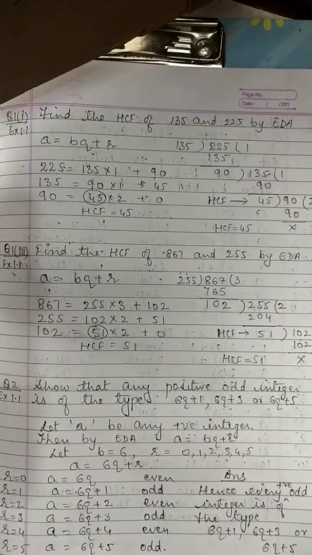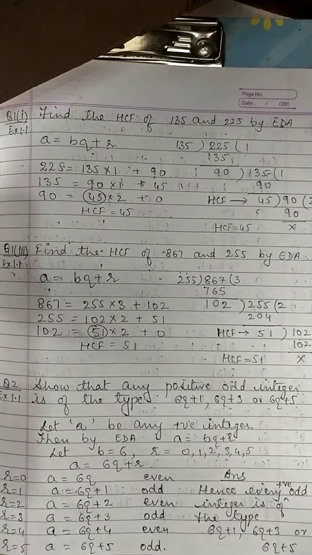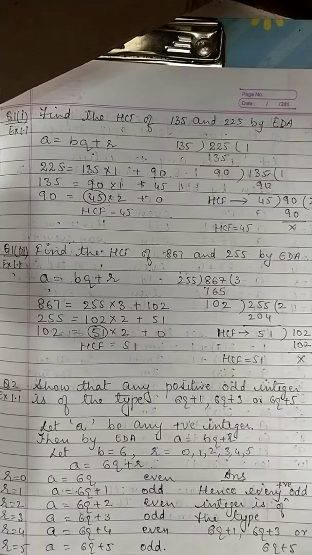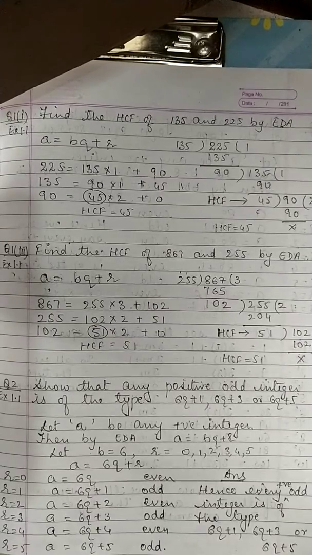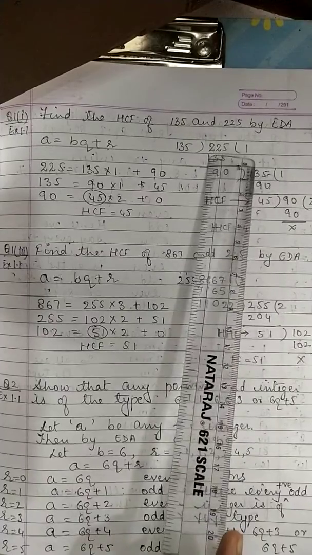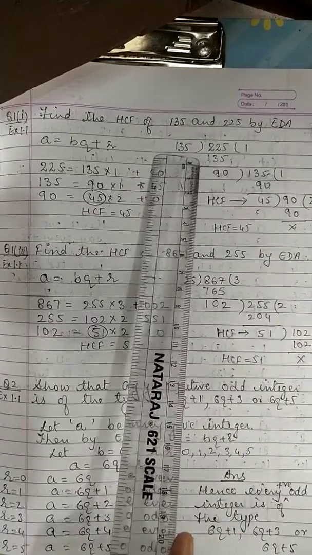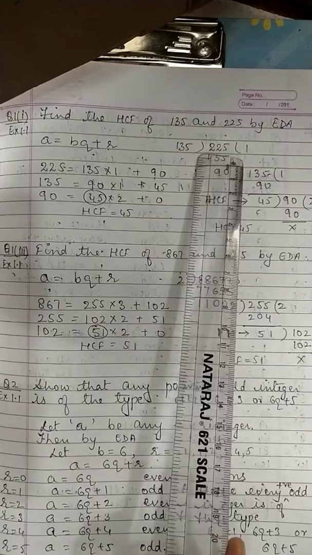Now children, let us see some applications of Euclid's division algorithm. The first application: finding the HCF of two numbers by Euclid's division algorithm. The old method which we have been doing in the junior classes to find the HCF of two numbers is the division method. In that we take two numbers, the bigger number we write inside, the smaller number outside, and we start the division process.